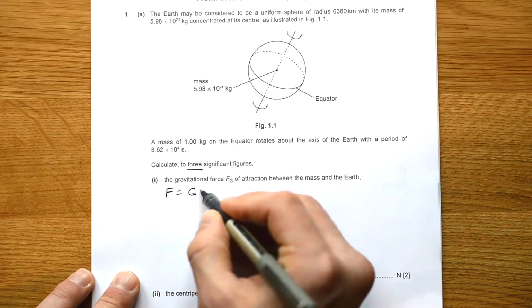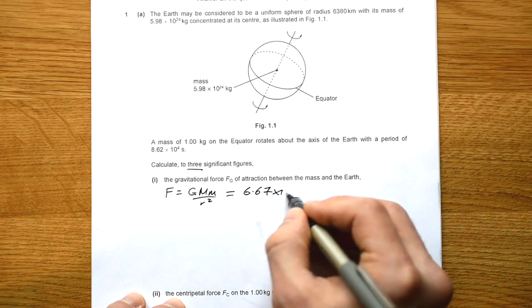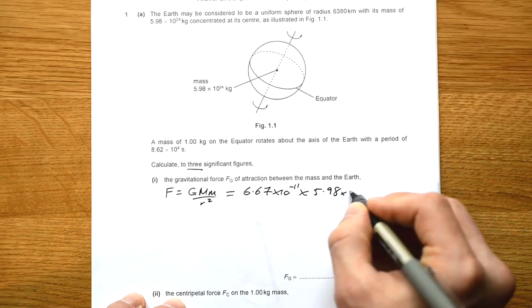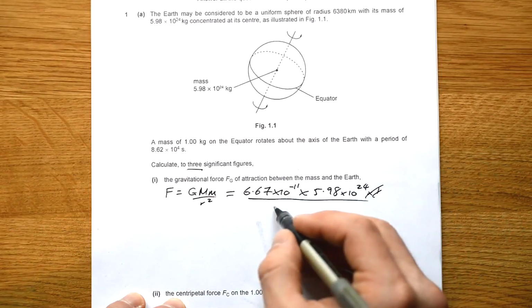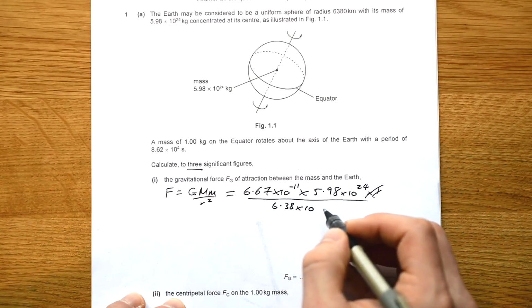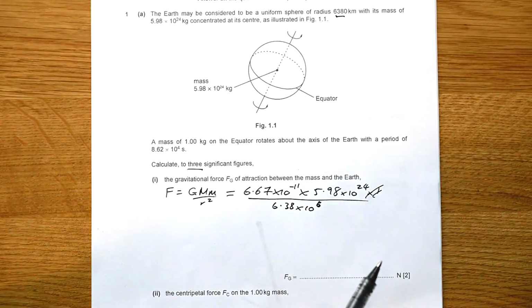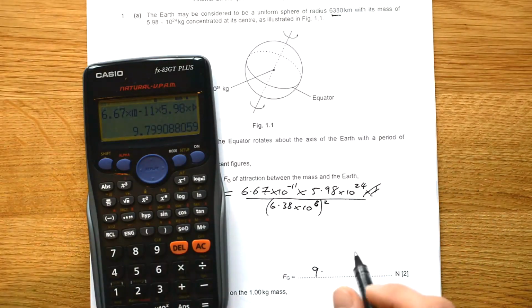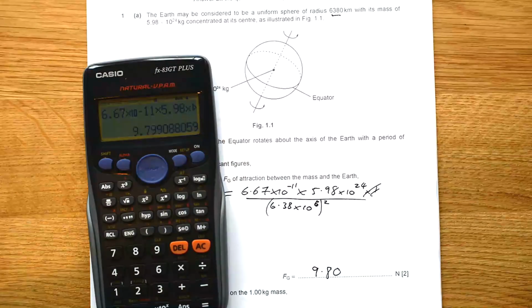So we know that force is GMm over r squared. So that's going to be 6.67 times 10 to the minus 11 times the mass of the Earth times by 1, so we can forget about that, divided by the distance between them. That's going to be 6.38 times 10 to the 6. That's our 6,380 kilometers. Make sure you put it correctly into your calculator. That gives us 9.799 to 3 sig figs. We need to round that up to 9.80.